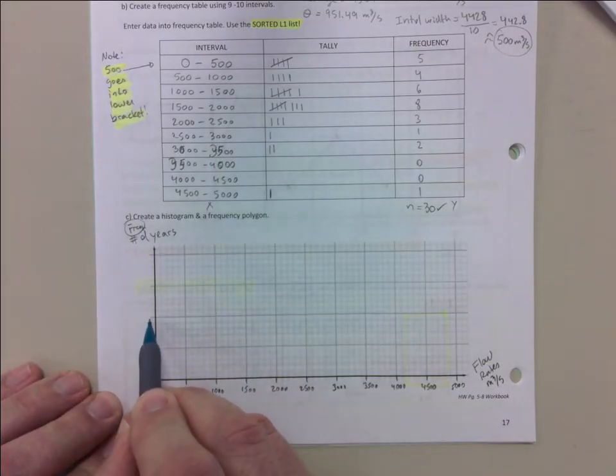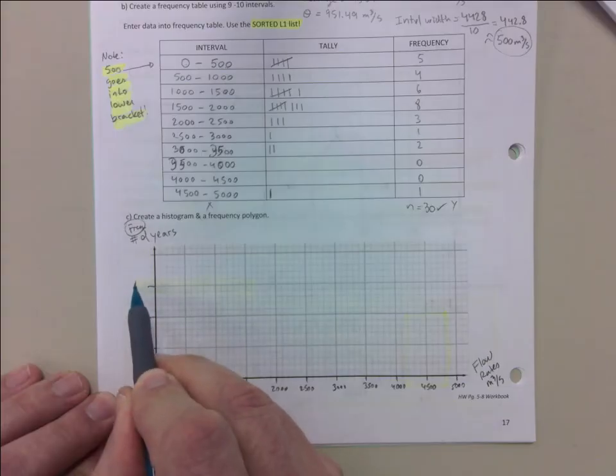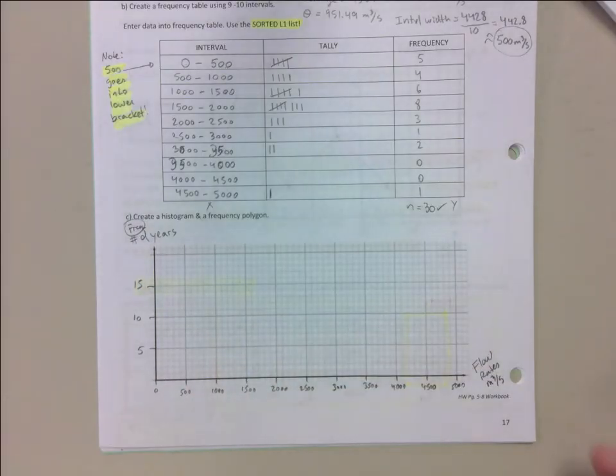And here, this will be 5 for me. This will be 10, 15. We don't go past. And then just use a ruler for this part.